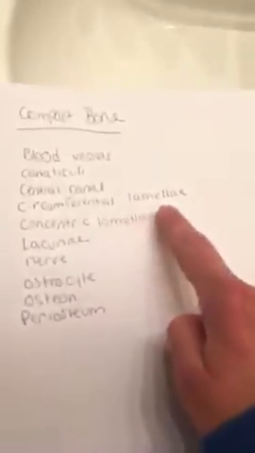Okay. So for compact bone, I'm just going to do the same thing. The first thing on the list is blood vessels, and those are shown right here. Next is the canaliculi, shown by these little lines right here. The central canal is this right here. The circumferential lamellae are these right here.